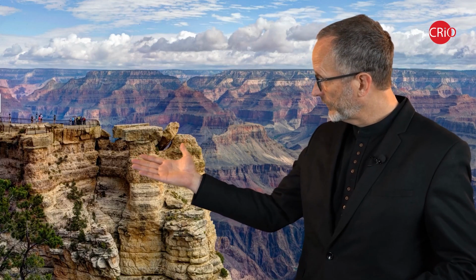Now, when you look at places such as this here, you see layers of rock in the landscape. The layers tell us a story, much like the pages of a book. How do we understand these layers so that we can understand the story that is present within them?